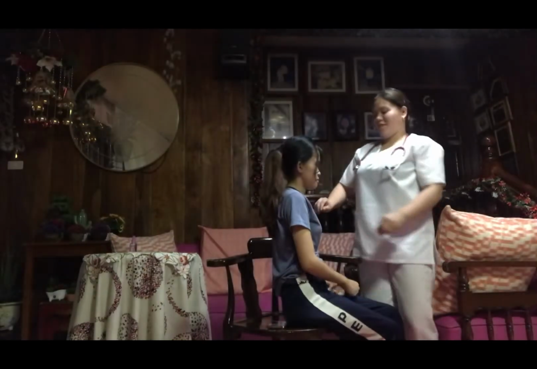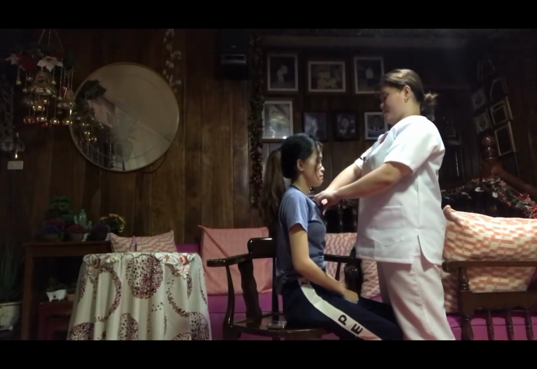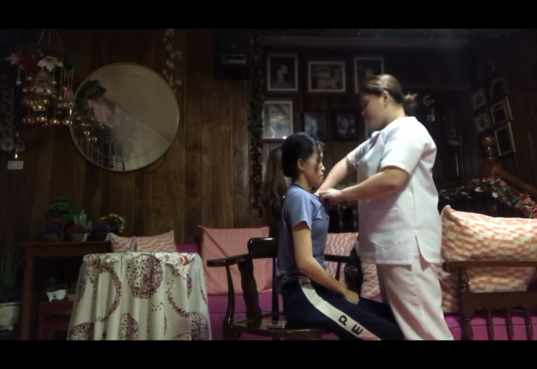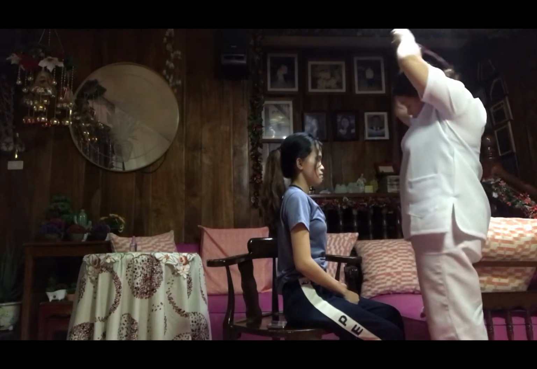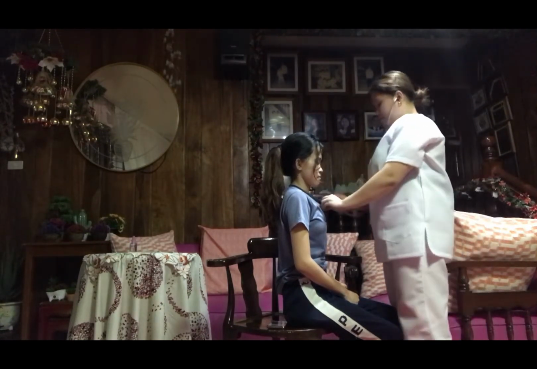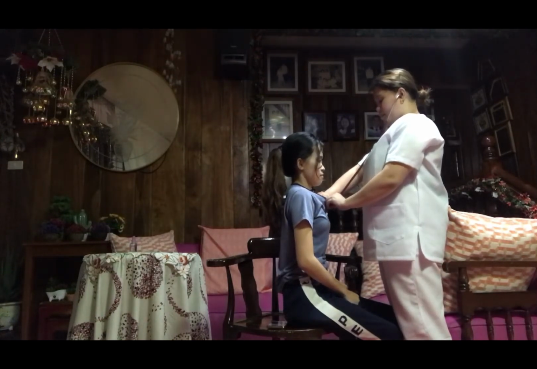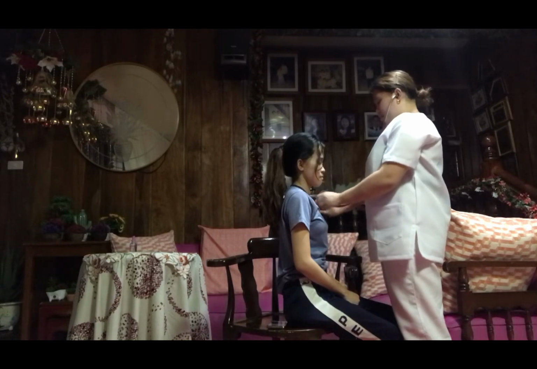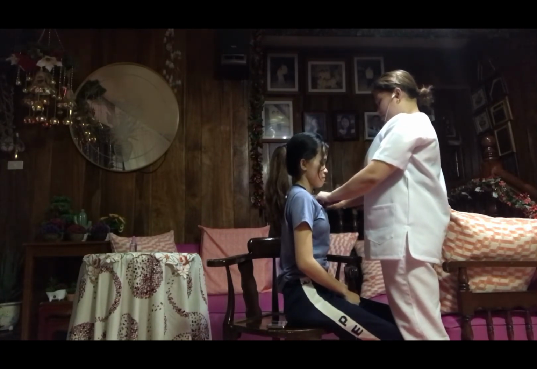Next is the chest. Inhale, exhale. Inhale, exhale. So next I'm going to feel your breathing.